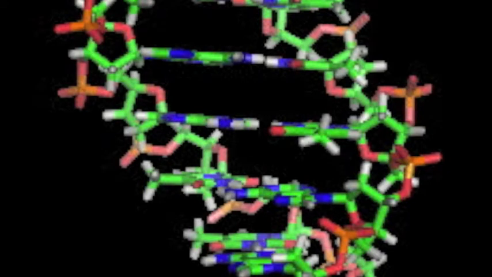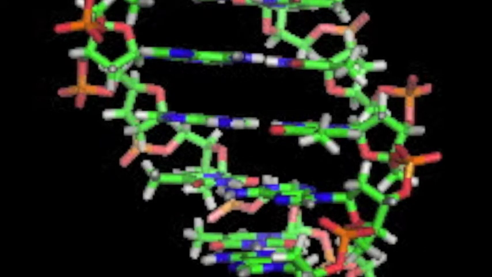But these are very, very stable, nearly immortal structures. Any questions?